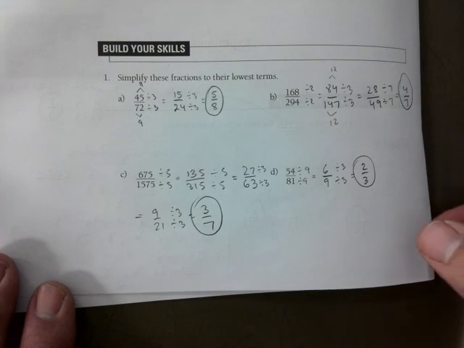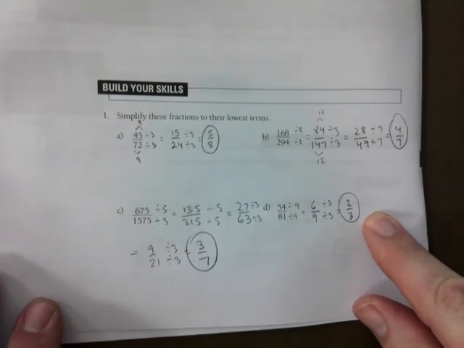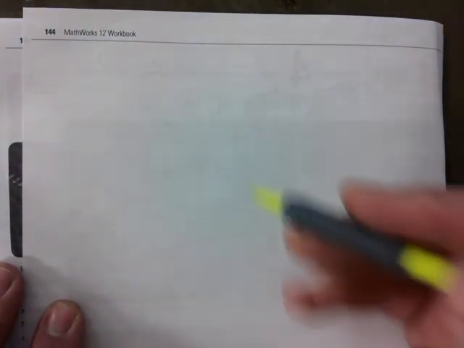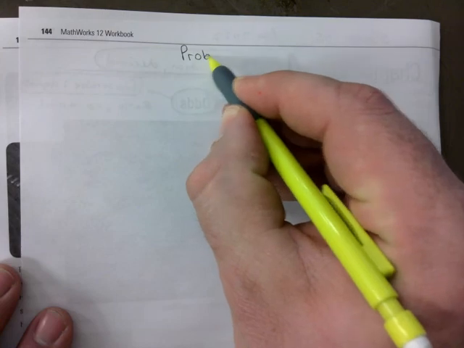Okay. Now, we're going to write this down, making sure we understand the difference. So at the top of 144, you got that part, right? Write this down. There's going to be a bit of information there.